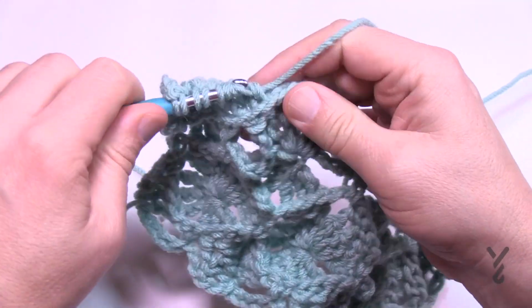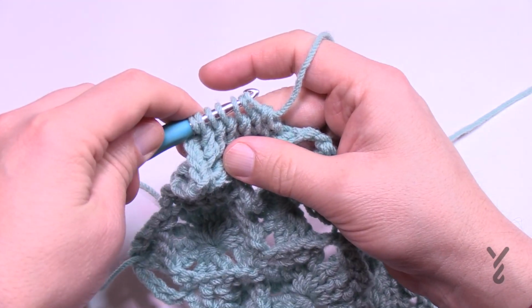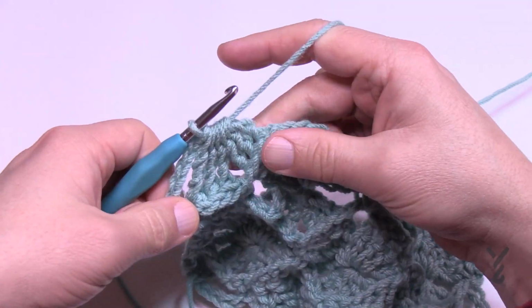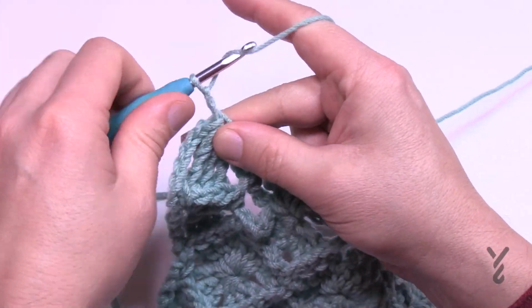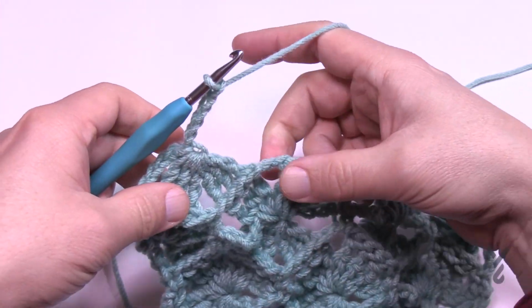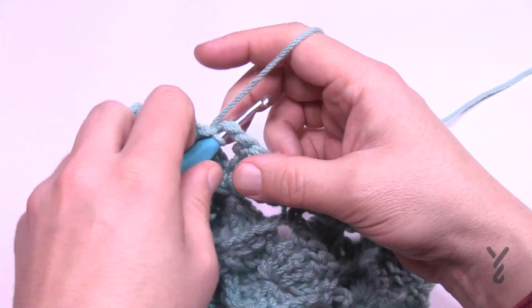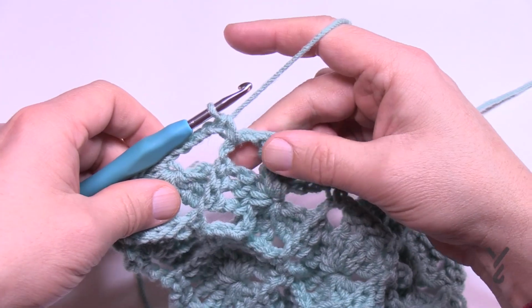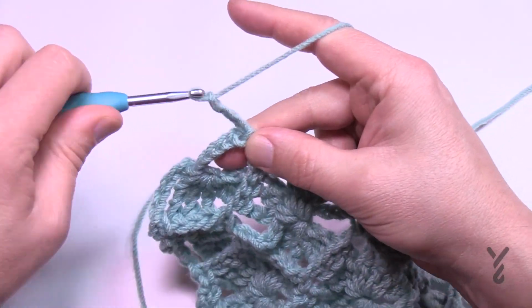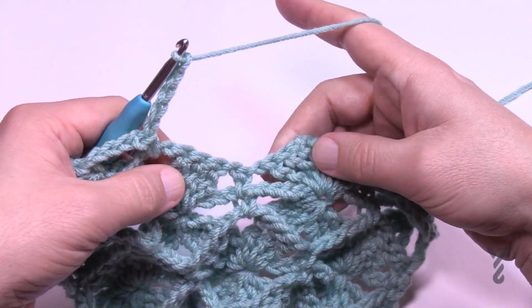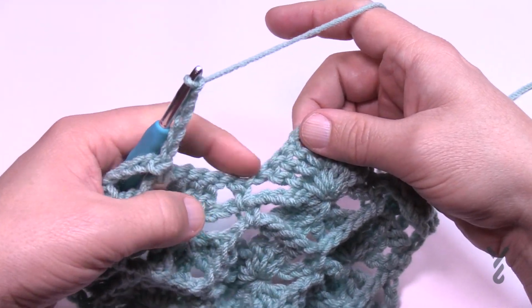So you're looking for 7 loops on the hook when you do that, which you can see. Pull through and then chain 5 to move on. So 1, 2, 3, 4, 5. Look for the next chain 3, single crochet there first to hold it in, and then chain 5. And then put the next 6 together. So these 3 and these 3.